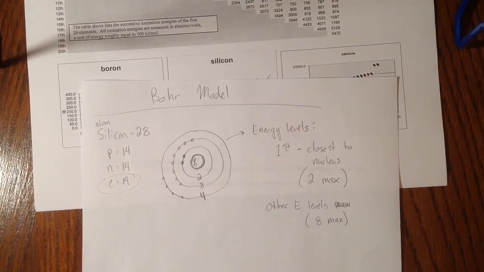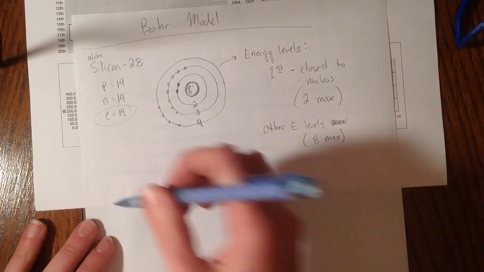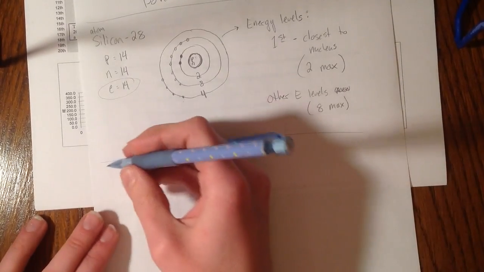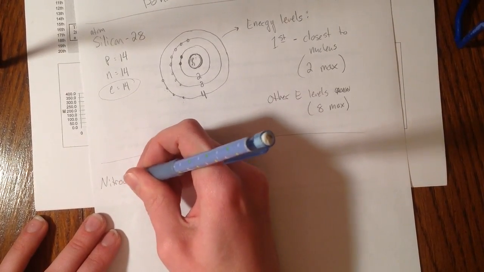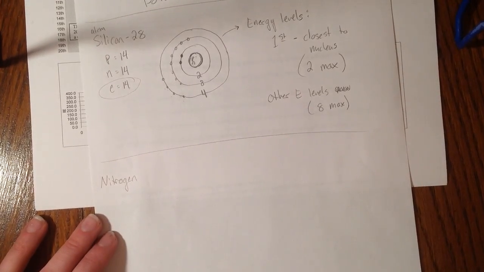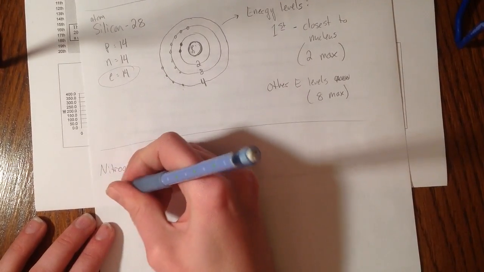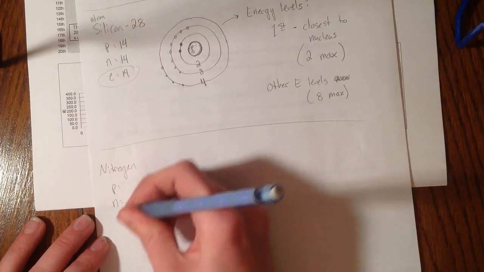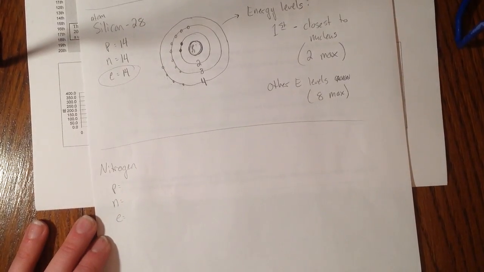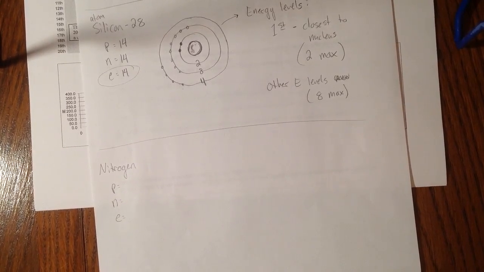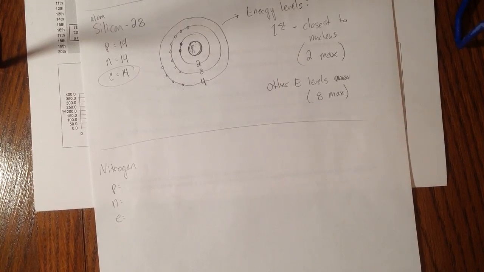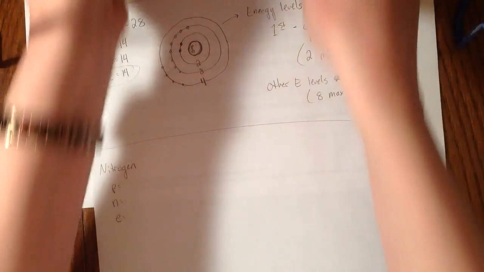That's the point. Okay, so let's try another example. Let's do nitrogen. First, count the number of protons, the number of neutrons, the number of electrons. Draw the Bohr model for nitrogen. Go ahead and pause the video and try that. Alright, welcome back. Let's see how you did.